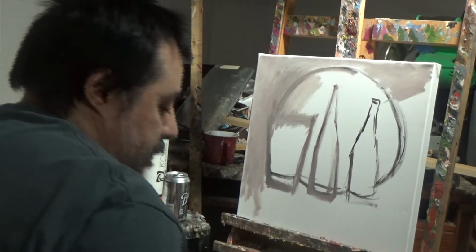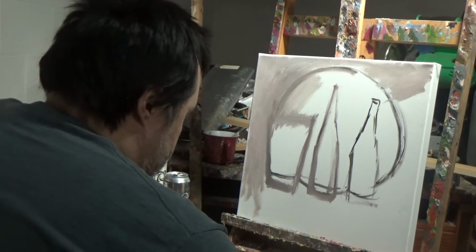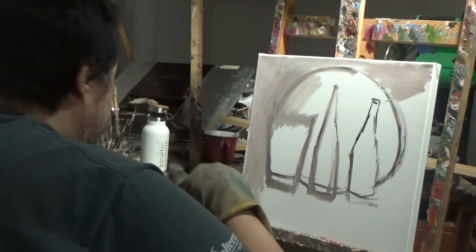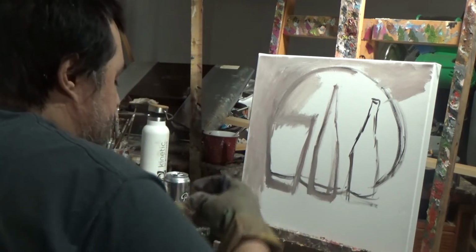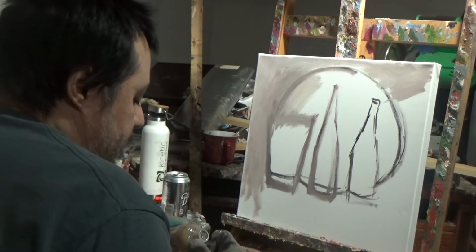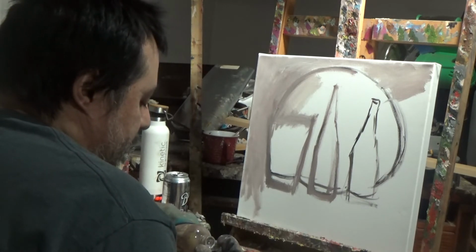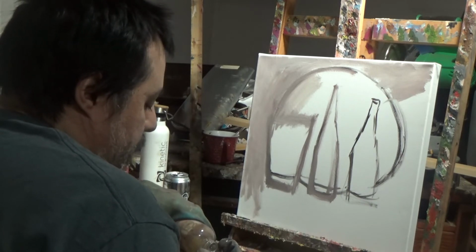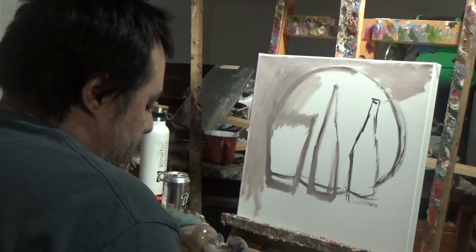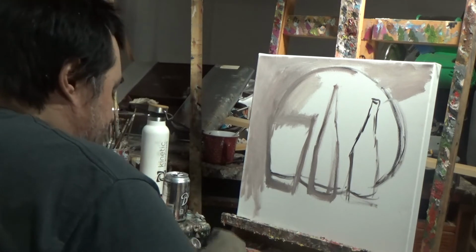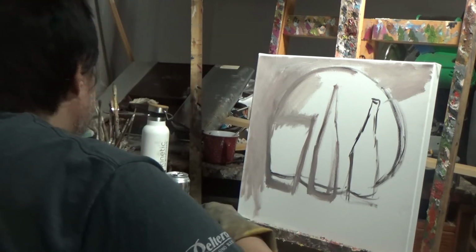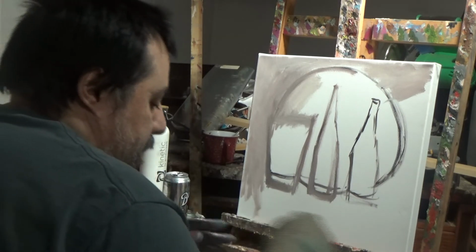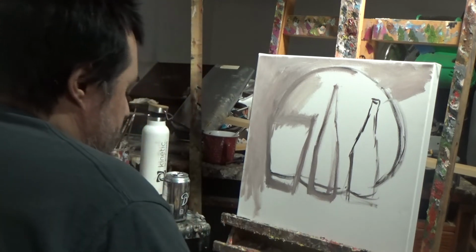Before I do anything else, let me go ahead and get some more paint laid out. Right now, this is what's called a blocking stage, or the underpainting stage. I'm not going to do a full grisaille because I don't need to. I can judge my values pretty well without the aid of linseed oil or an underpainting. So I just want to block in the major shapes, and here we go.